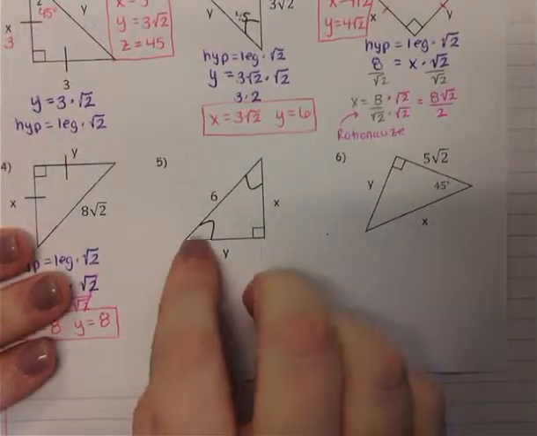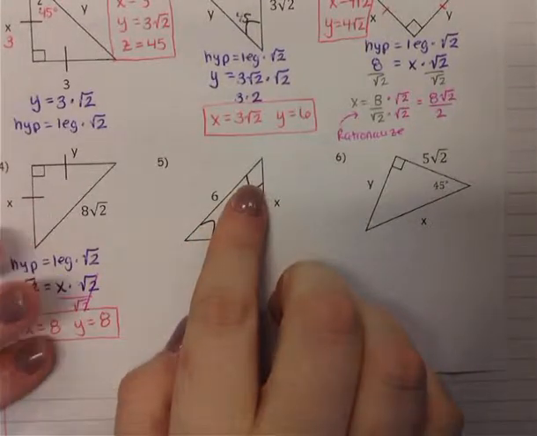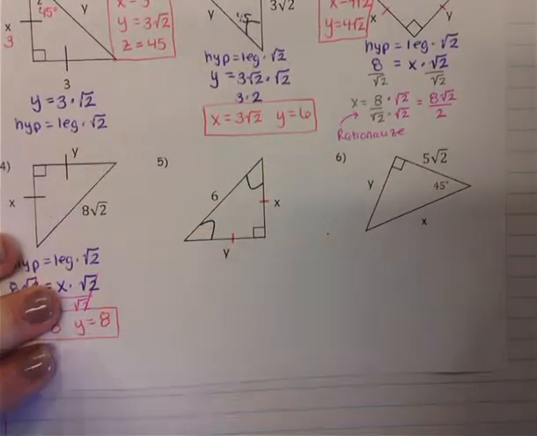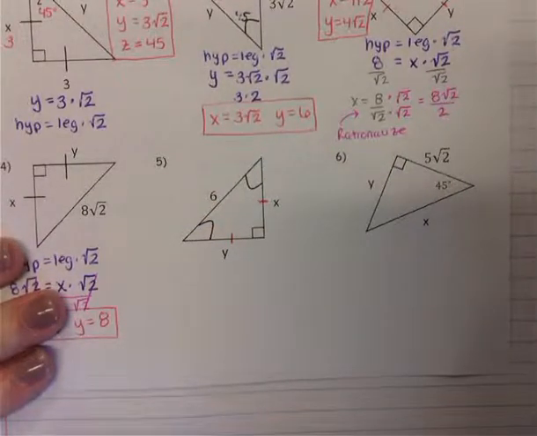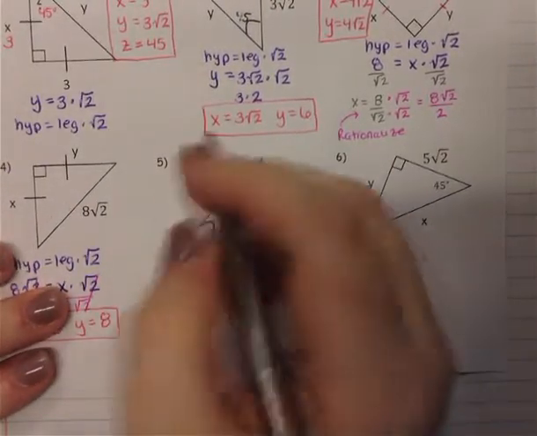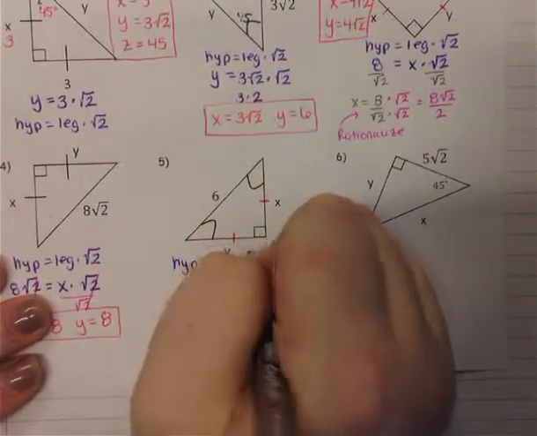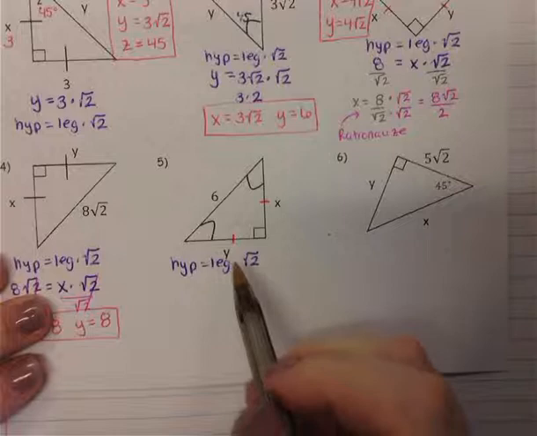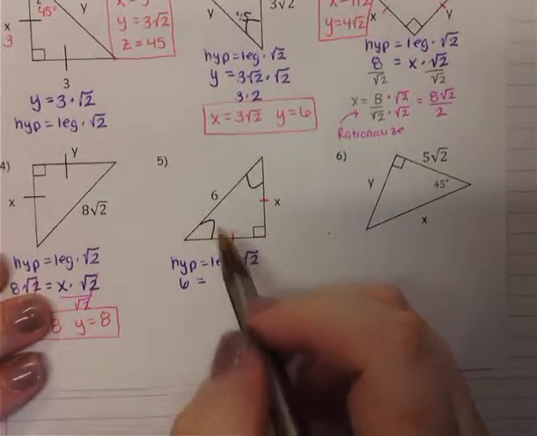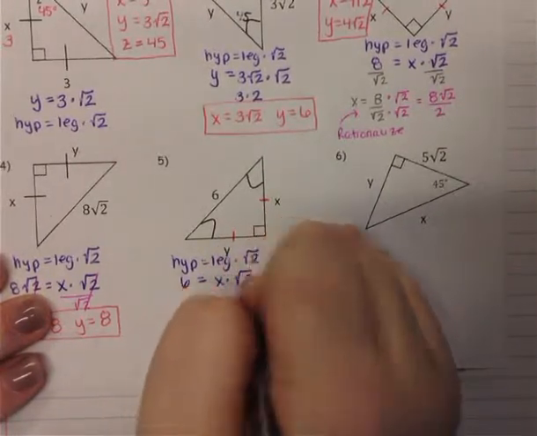Example 5, again we have two congruent angles in a right triangle, so these must be 45 degrees. Therefore, we have two congruent sides. This is the converse of the isosceles triangle theorem. Since this is the 45, 45, 90 triangle, an isosceles right triangle, we can use the equation the hypotenuse is equal to your leg times the square root of 2. Our hypotenuse in this case is 6, is equal to our leg, again, could be x or y, because they're both the same. I'll just use x times the square root of 2.